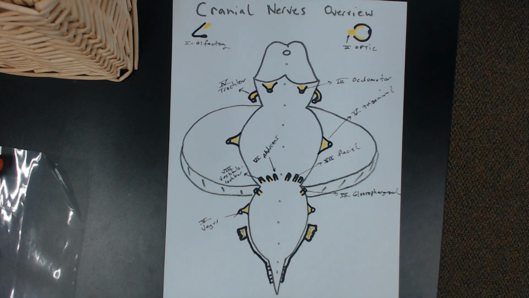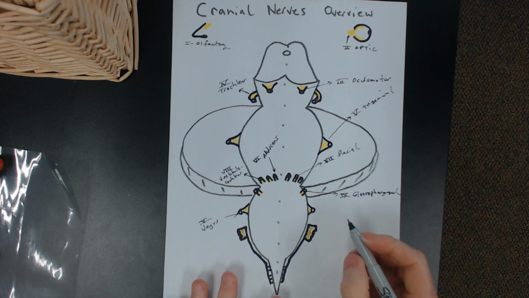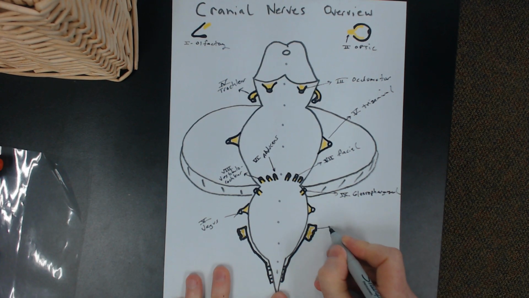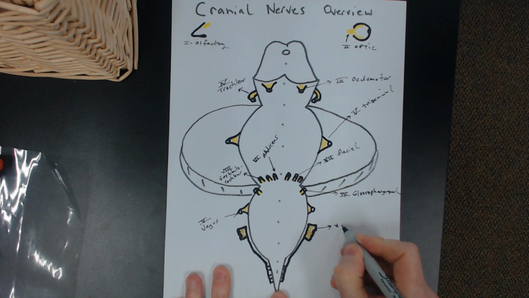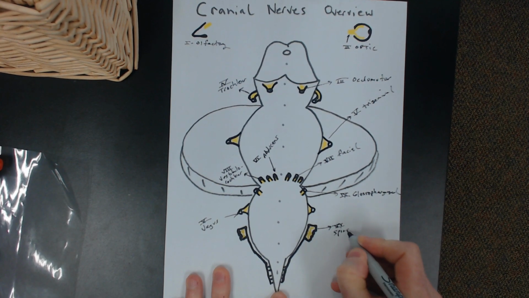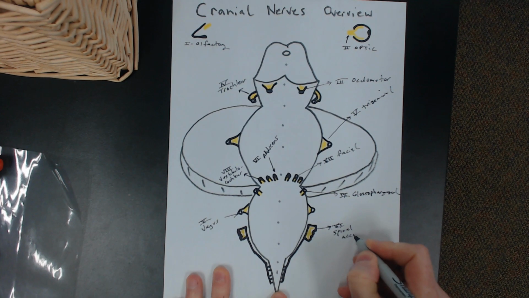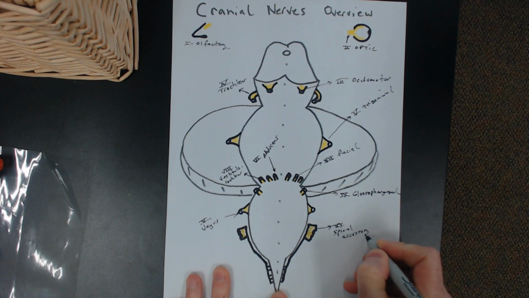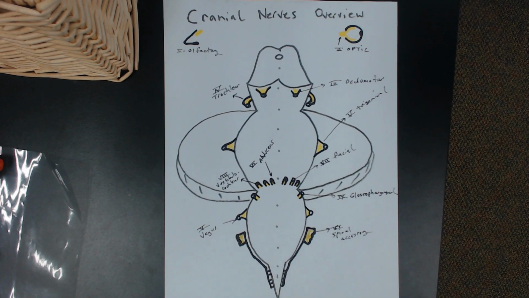Okay, cranial nerve number 11, yeah, is your spinal accessory. So that's XI, and that's your spinal accessory nerve.